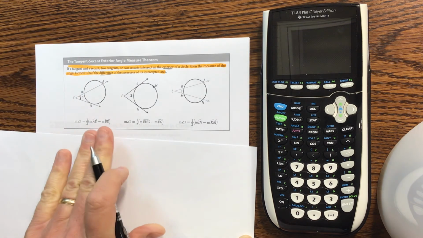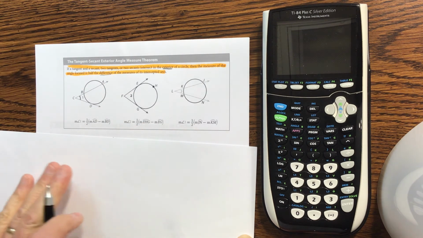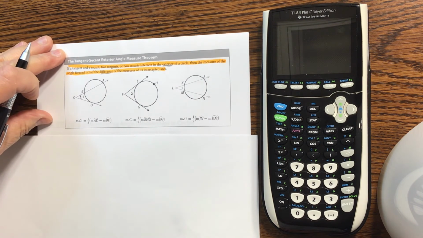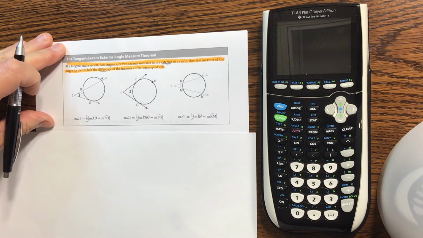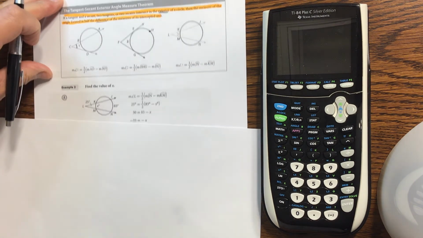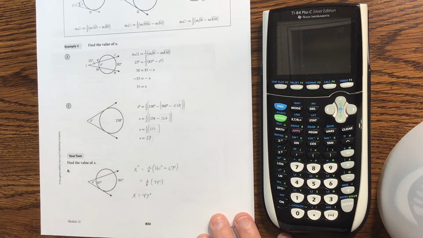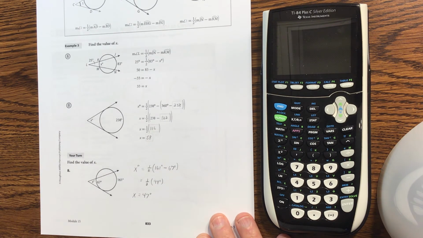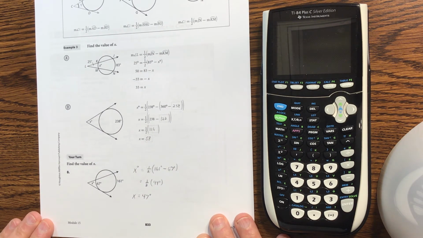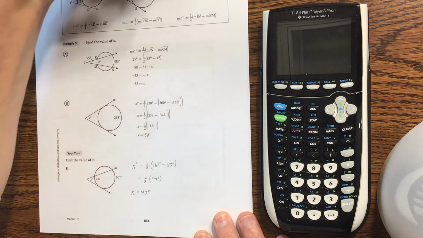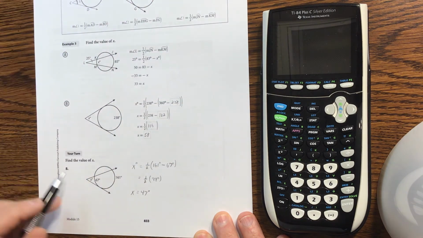Okay, so I'll let you guys look at these three scenarios. You guys can decipher that. Like I said, this is mostly common sense. You'll have no problem doing this stuff. Now, in example 3, they gave us 3 examples that deal with each one of these scenarios. Example A ties into this example.